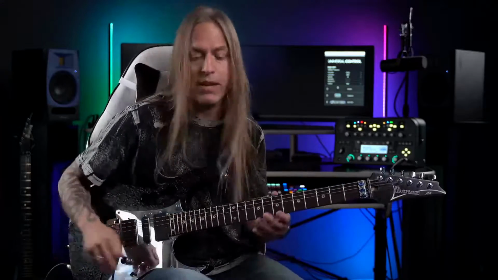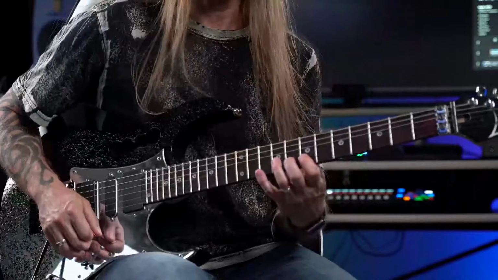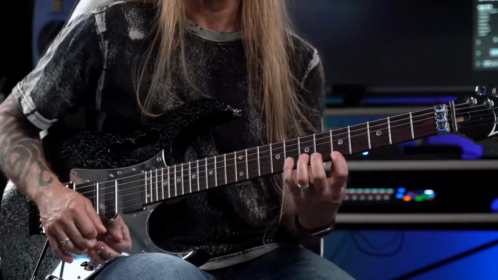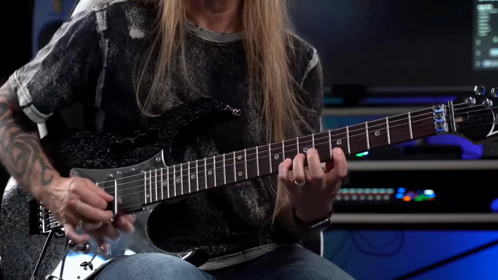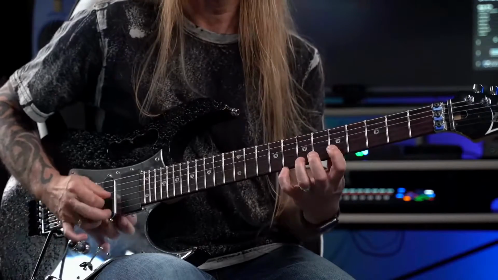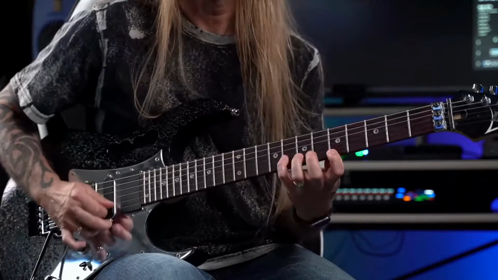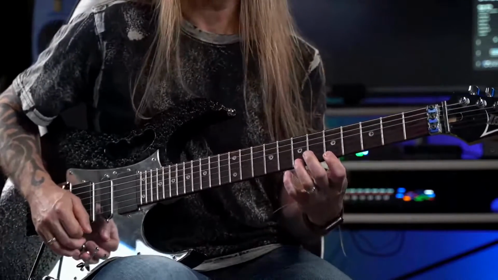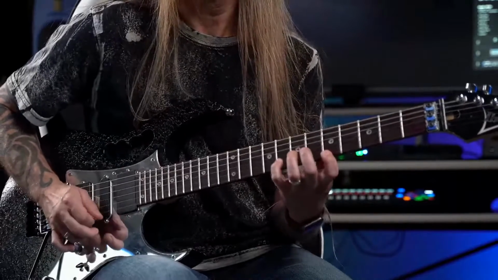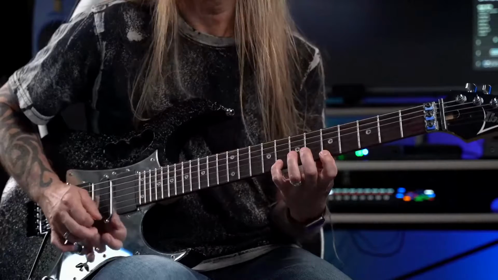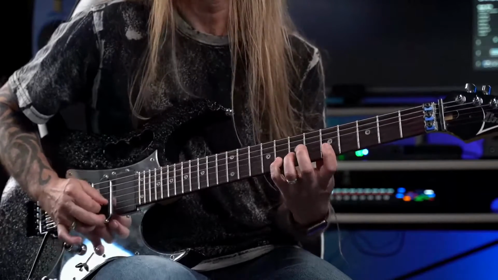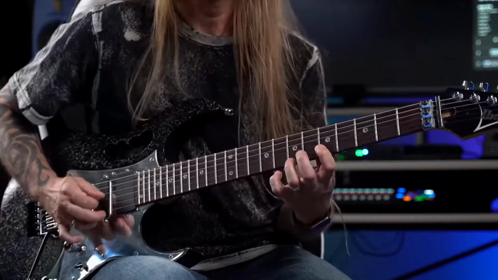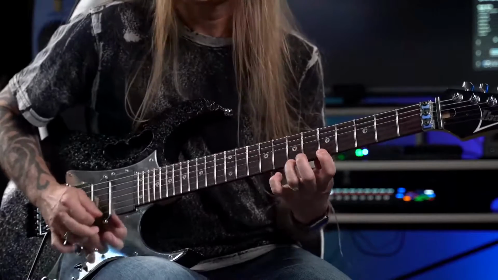So let's say I do the same thing, only this time, instead of playing it here, which is what I just did, I'm going to move over here and play 5 and 7, and then 8 and 5. See that? Now let me start that again. Slower, then double time.